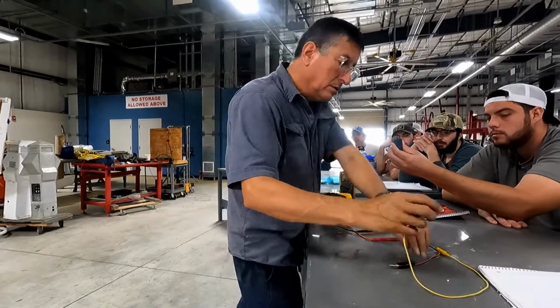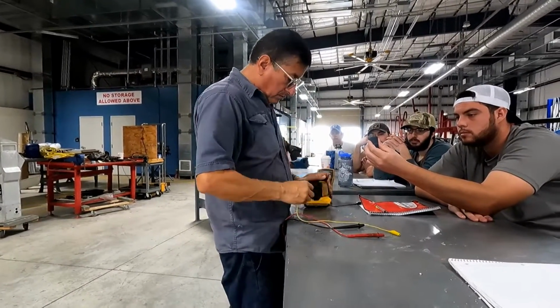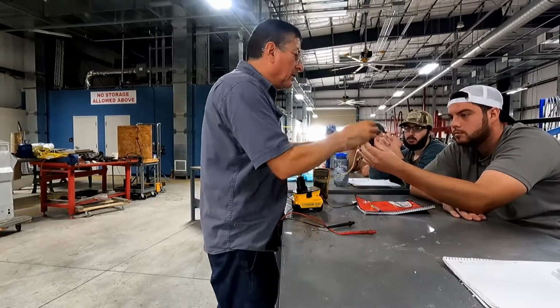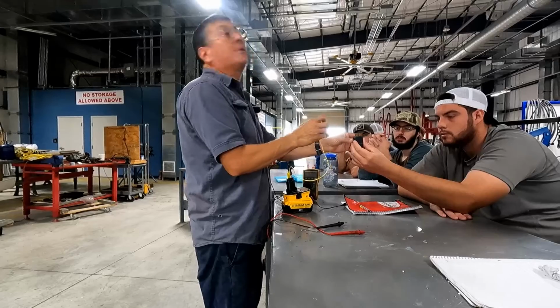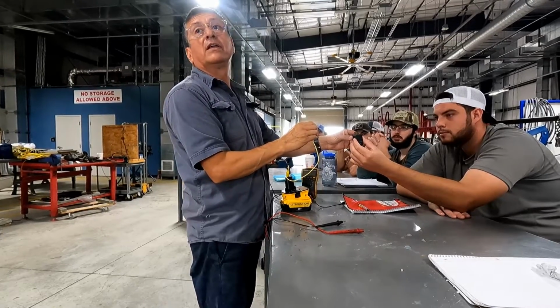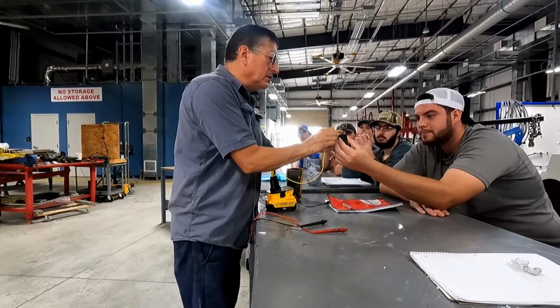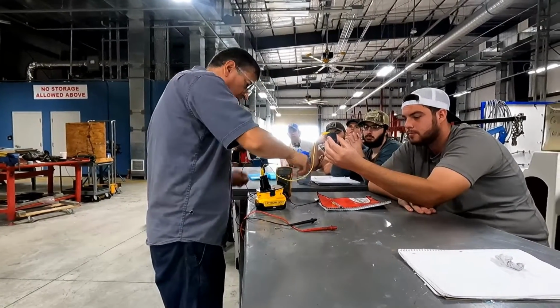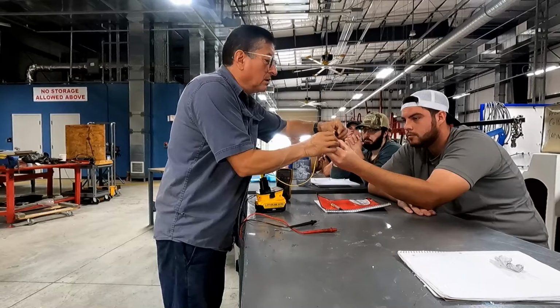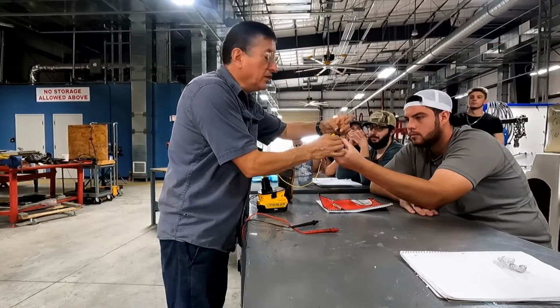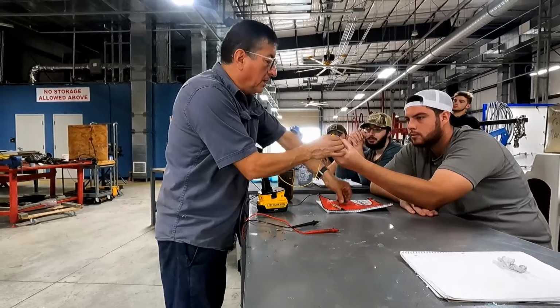With power, positive and negative, I am going to power. Which terminal do you power? 30. Excuse me? No, the 85 and 86. You hear that, no? Yeah. This is the other indicator. Okay.